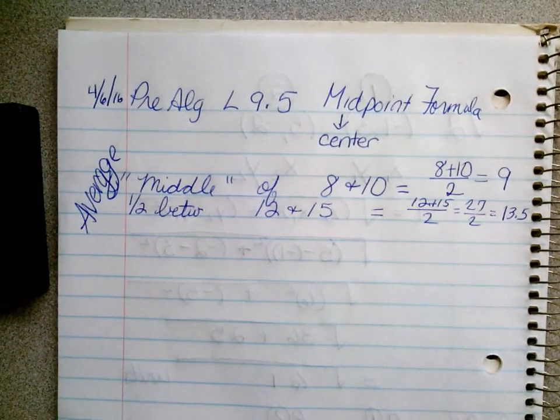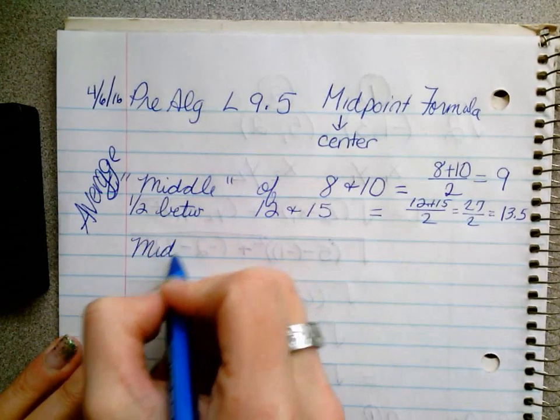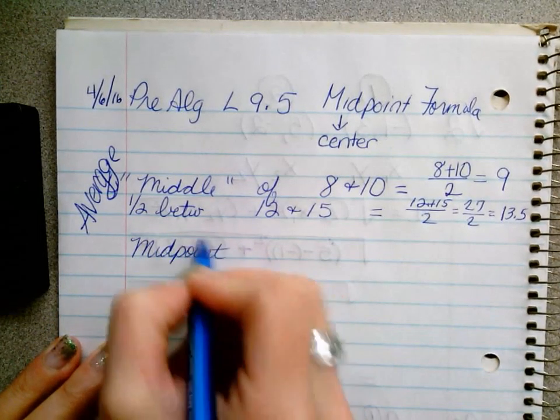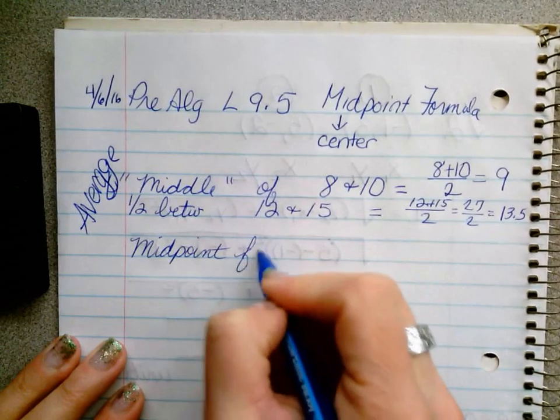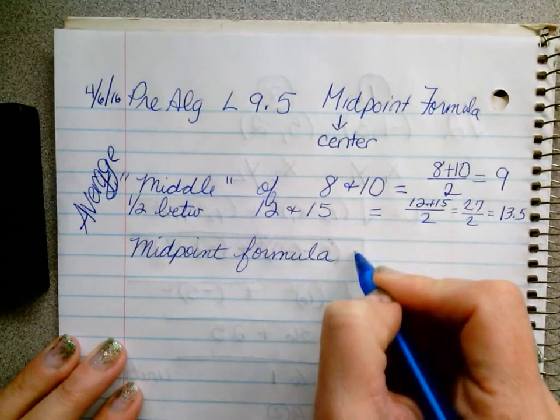Okay, I'm done bugging you. That would be the midpoint, or the halfway point between the numbers that I just gave you. The midpoint formula helps us to find the halfway point between 2 points. Now we're going to get into the x's and the y's of the thing.